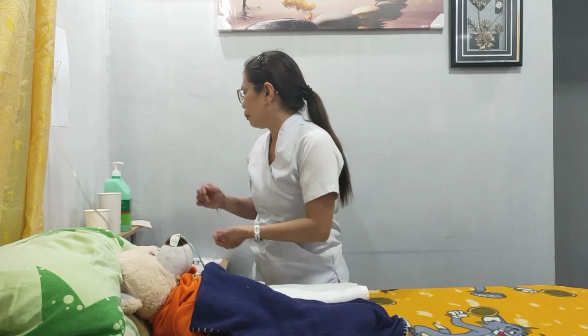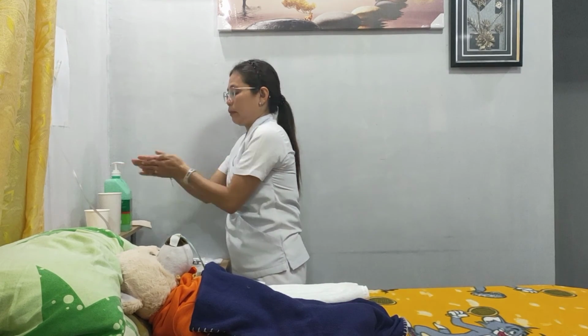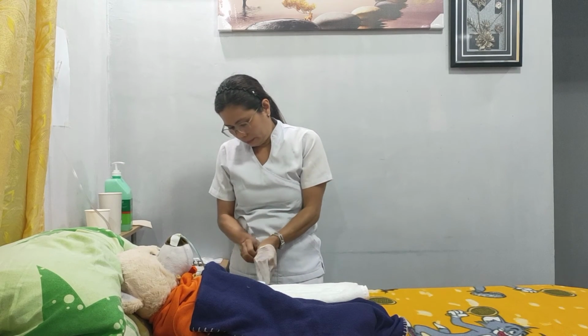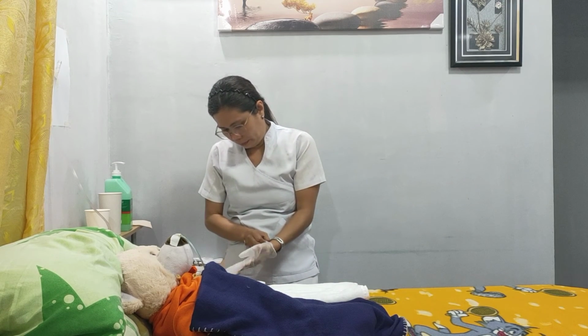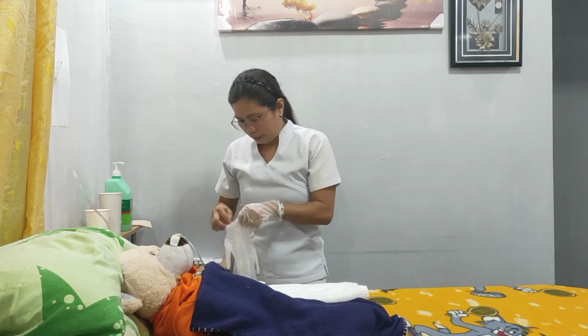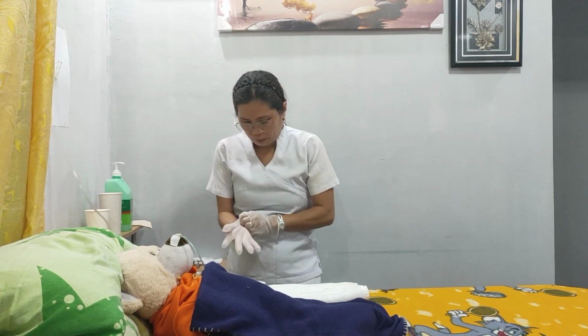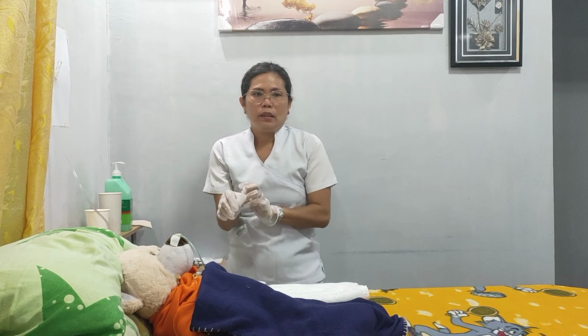Okay. Perform hand hygiene. Put on your gloves. This is to prevent spreading of infections.